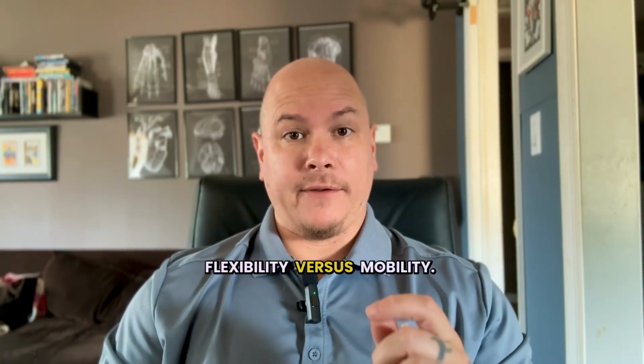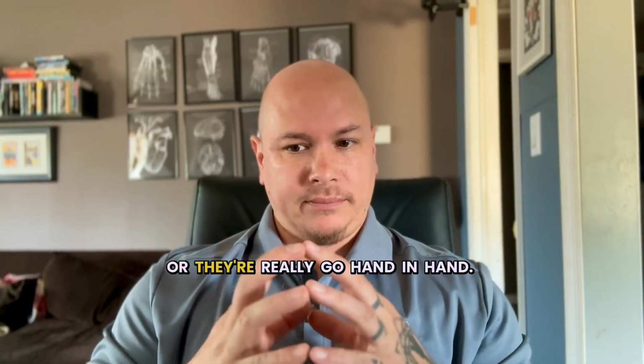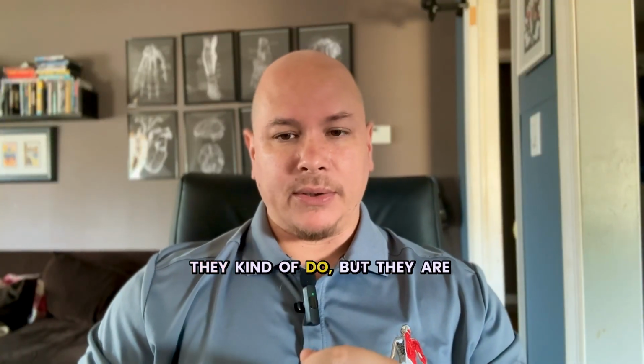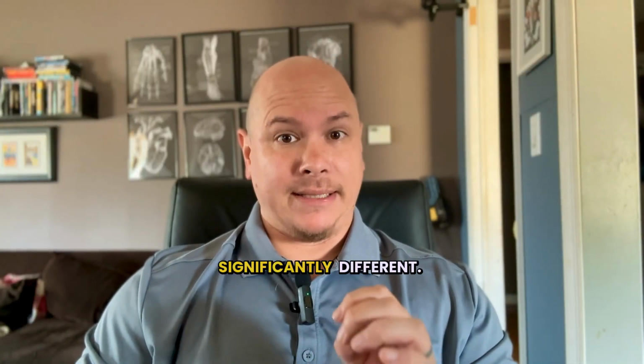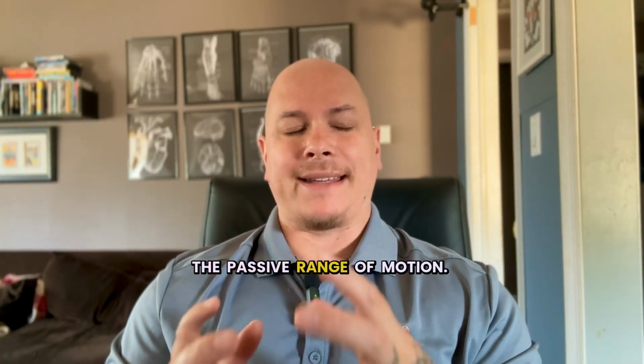Flexibility versus mobility. Most people confuse them and think they're the same thing, or that they really go hand in hand. They kind of do, but they are significantly different. Pretty much, flexibility is the passive range of motion.